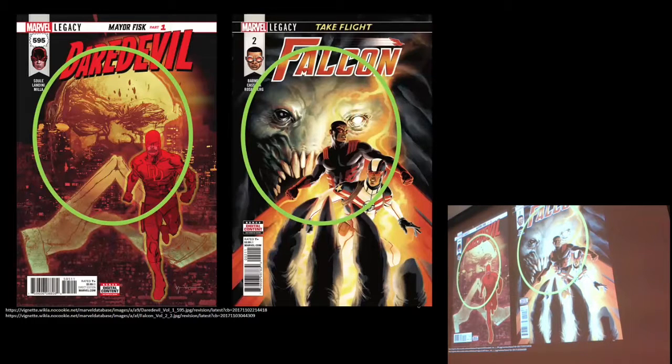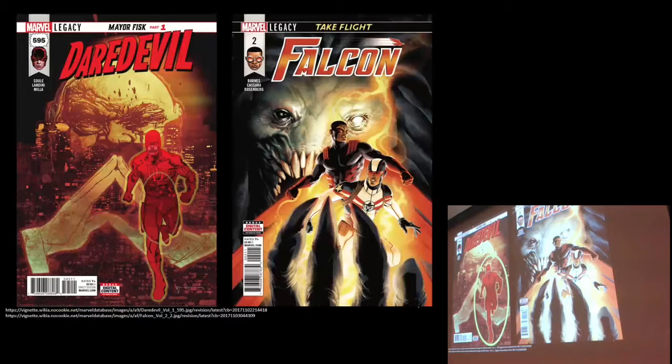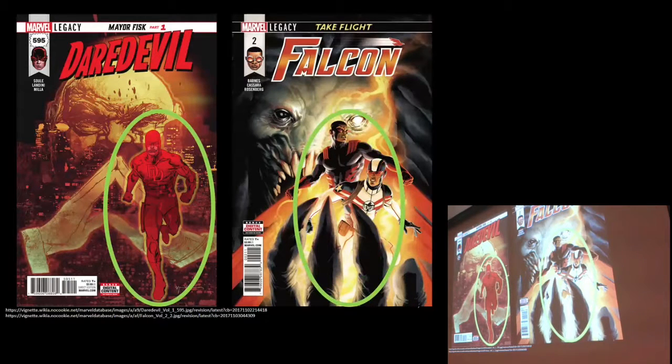that they're going to be a large issue for our hero. And notice also that the heroes in both of these images, Daredevil here and Falcon over here, they're not in the center of the picture. They are placed asymmetrical in the picture.